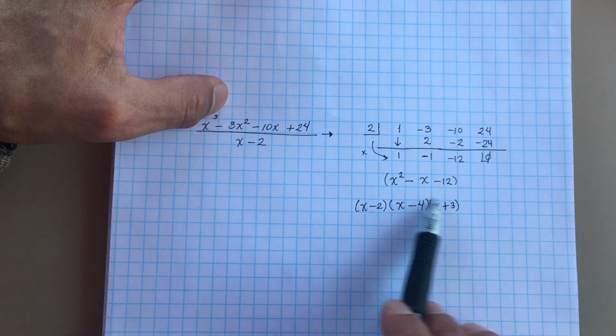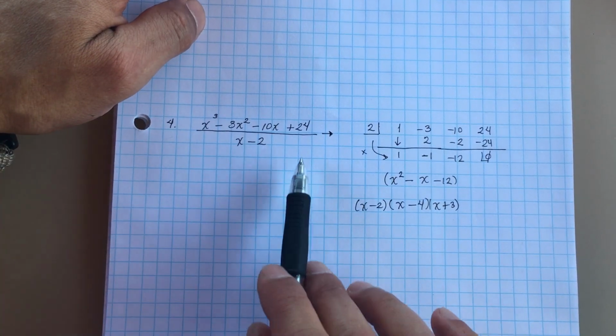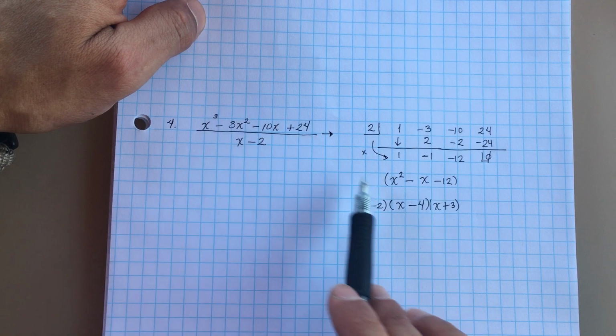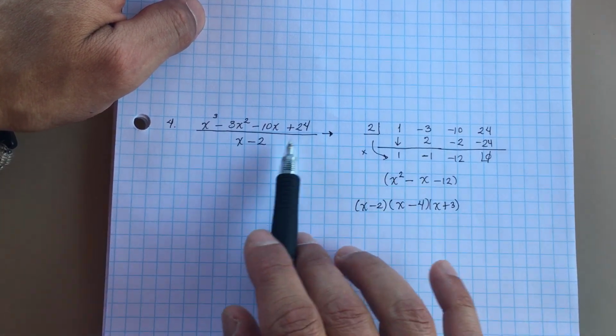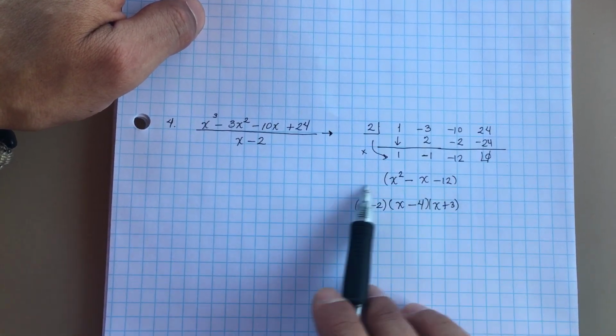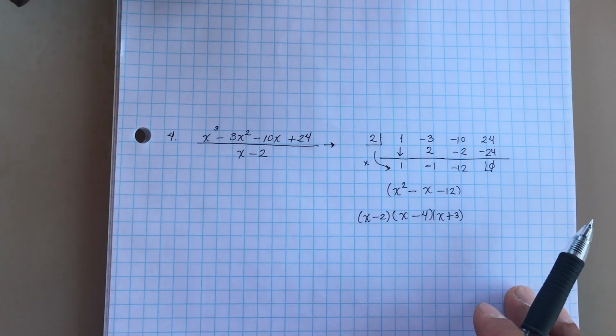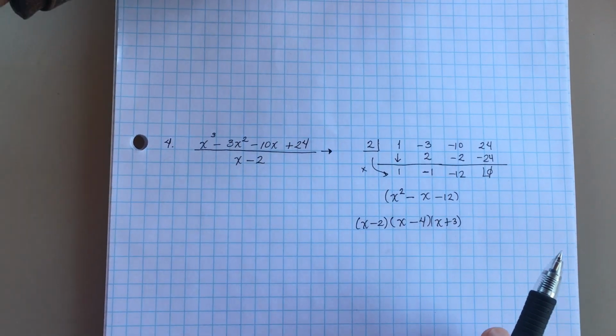So what did I just do? I just factored this cubic right here into this. And how did I do it? I used synthetic division. And this is very helpful when you're going to graph polynomials. So hopefully that helps you guys, and I'll see you guys next time.